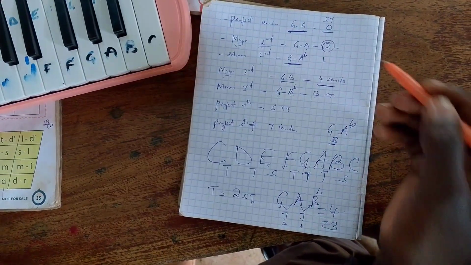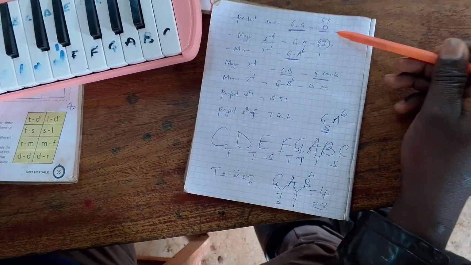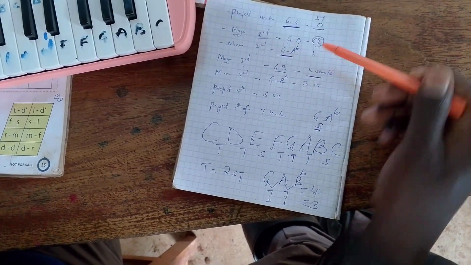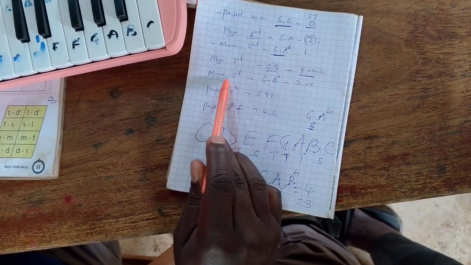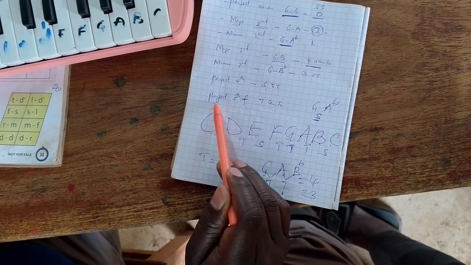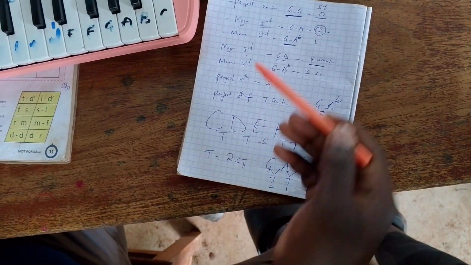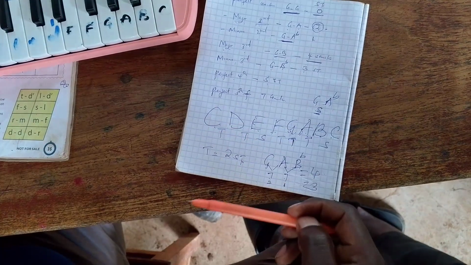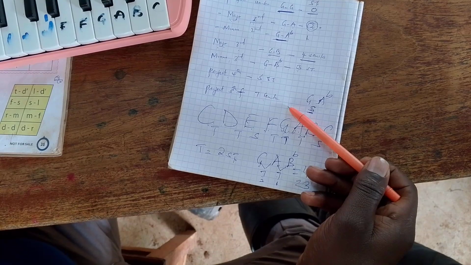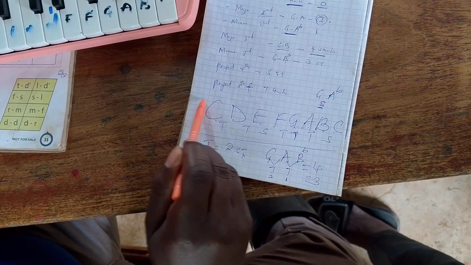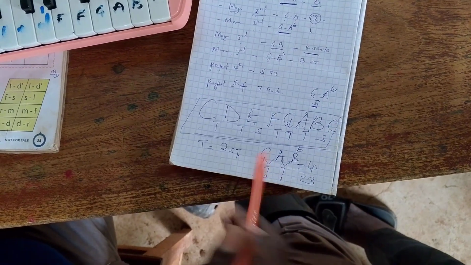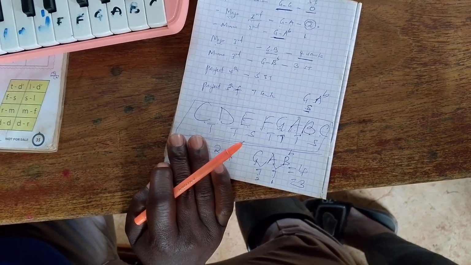The order is: perfect unison has 0 semitones, major second has 2 semitones, minor second has 1 semitone, major third has 4 semitones, minor third has 3 semitones, perfect 4th has 5 semitones, and perfect 5th has 7 semitones. As we progress towards the next levels, we shall explain how we are getting the semitones and tones. But it is important that they learn that we are using the diatonic major scale of C major to get the semitones right.